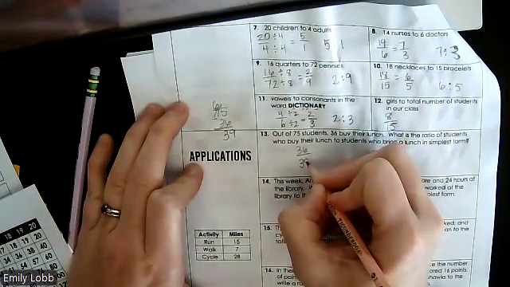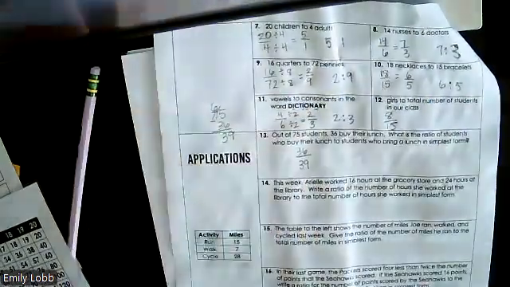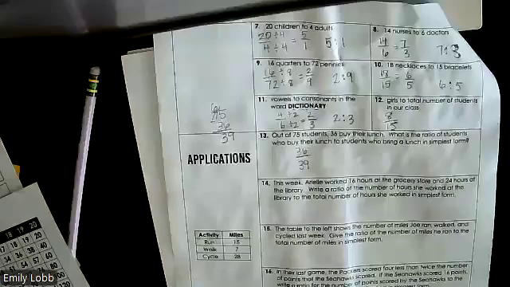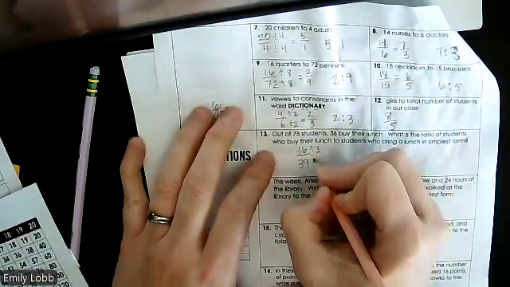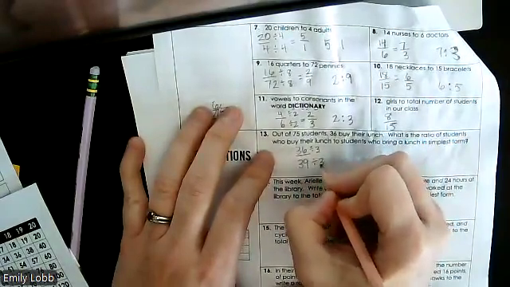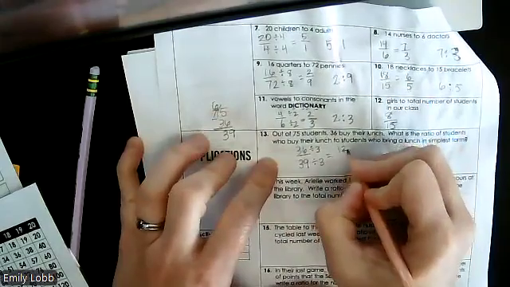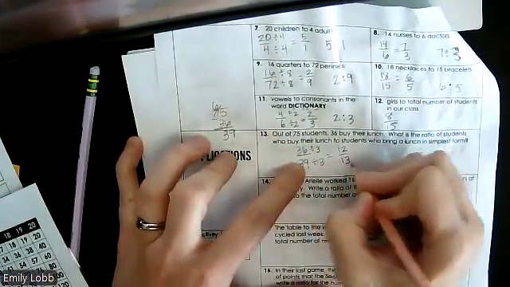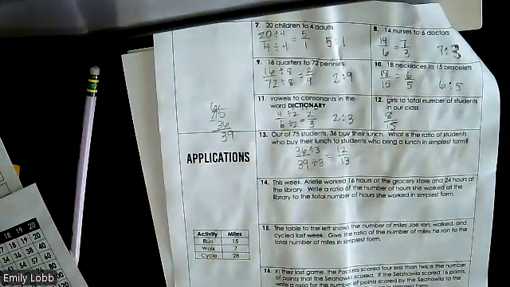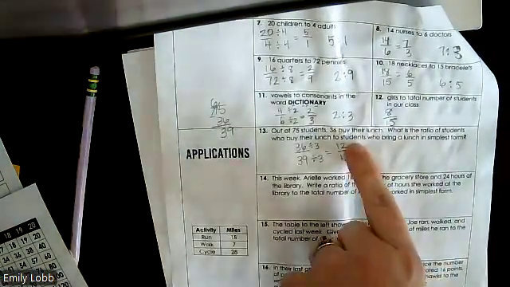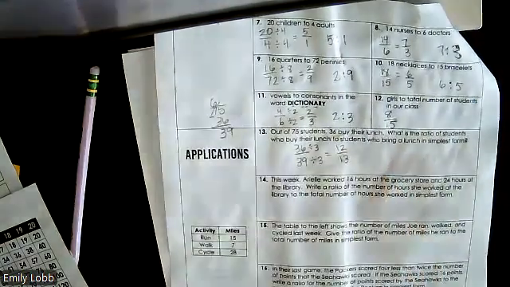All right. What could I divide these both by? 3. Let's try 3. So this is 12, and then this would be one more group of 3. 12 to 13. For every 12 students who buy their lunch, 13 students bring their lunch, okay?